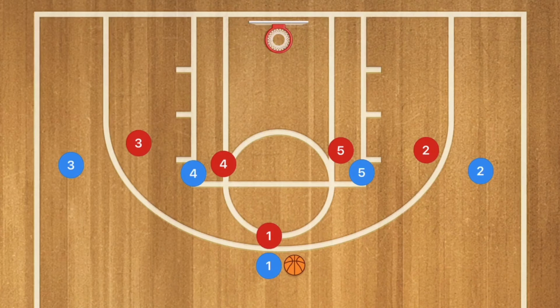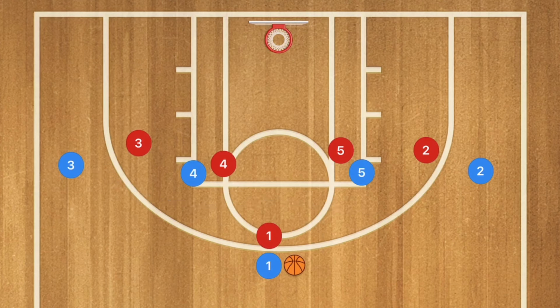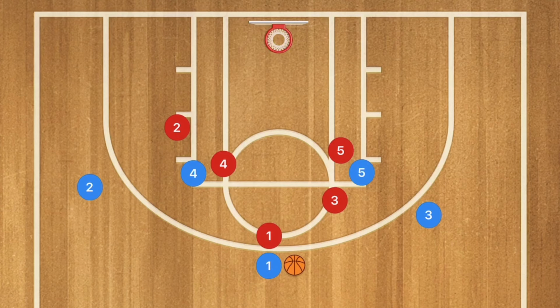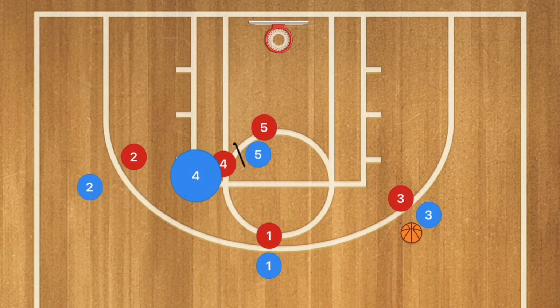So first in this basketball play, we're going to have player 3 doing a high cut, player 2 doing a low cross cut, and what we're going to have is one of these two players being open. Now let's say, for example, player 1 passes to player 3. What we will do there now is player 5 is going to set a screen for player 4, who's going to use that screen and cut towards the rim, and what we're hoping for is a layup or a shot or a floater.